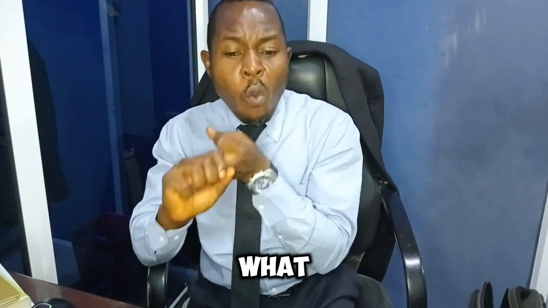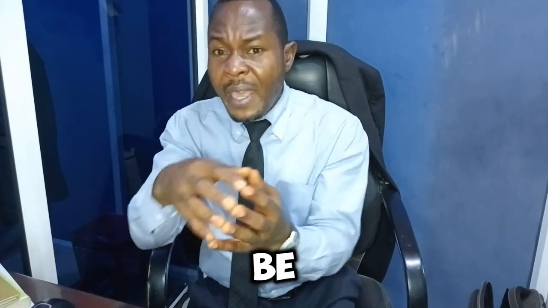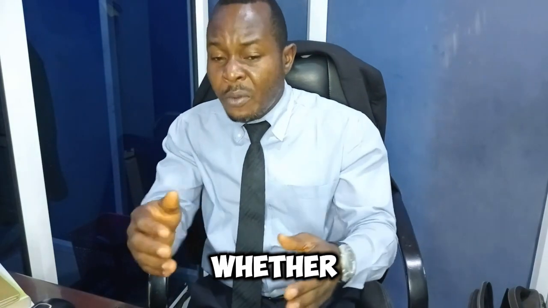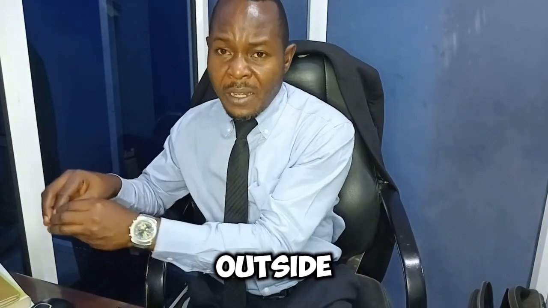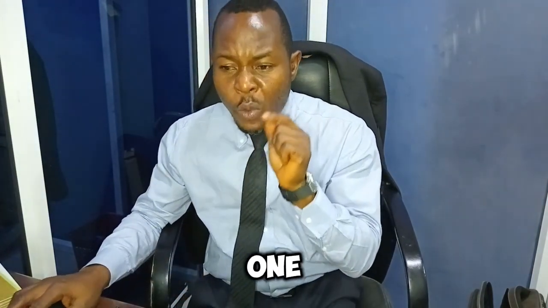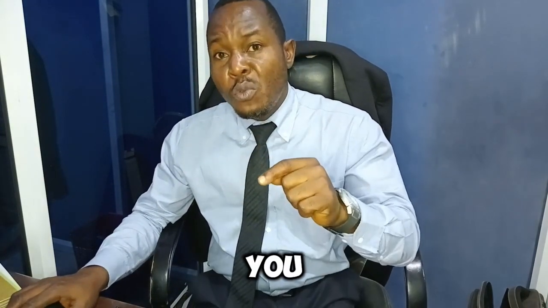Number 3, what are your roles? It is from your roles you'll be hearing words that will make you know whether you're writing from inside to inside, which is internal report, or from inside your organization to outside, which is external report. This is just one way to get to know whether you are writing internal report or external report.